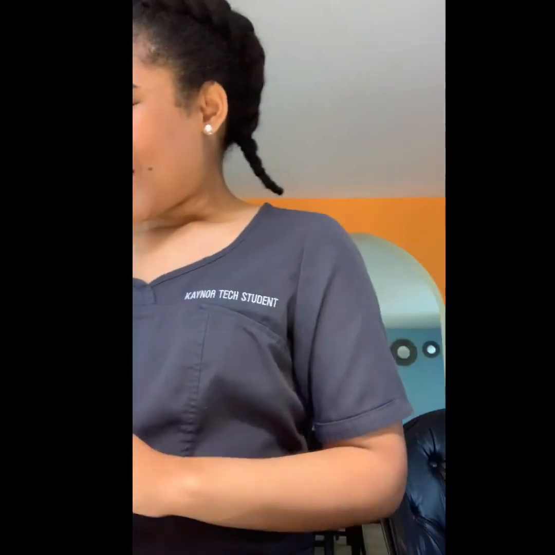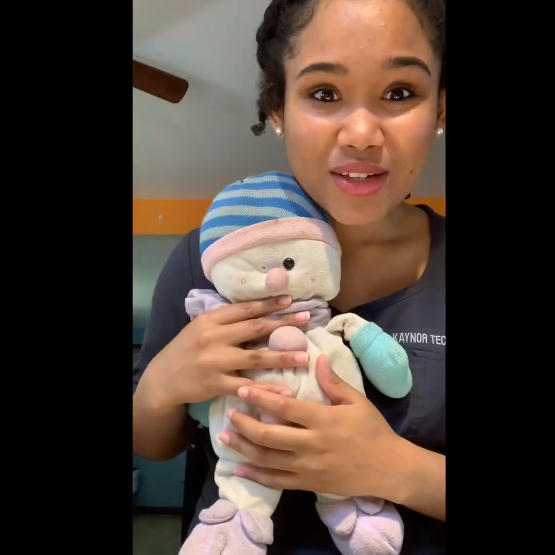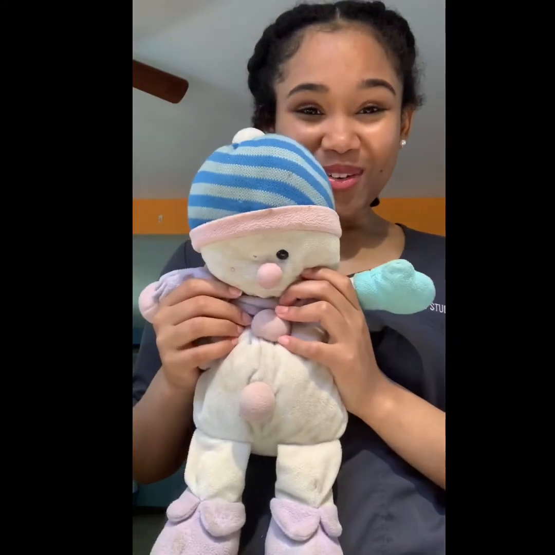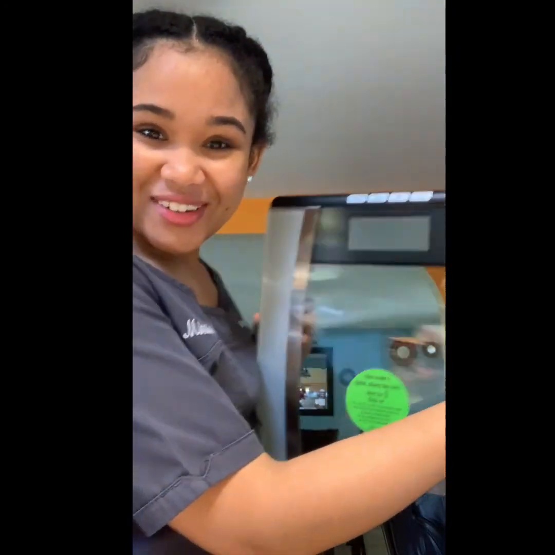So, as stated early on in my slides, the purpose of a newborn assessment is to detect abnormalities or illnesses as soon as possible to give children the help they need as early as possible. Here's my makeshift baby. His name is Snowy. And this is my makeshift baby scale.